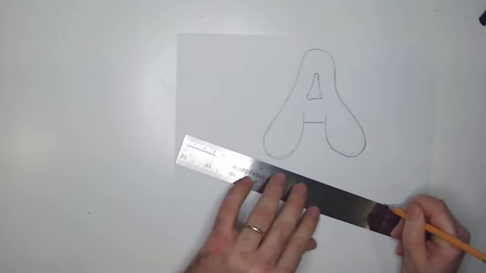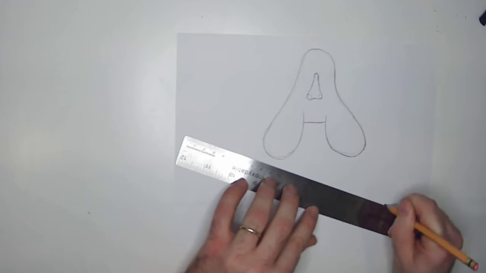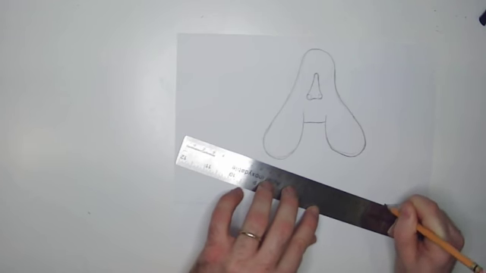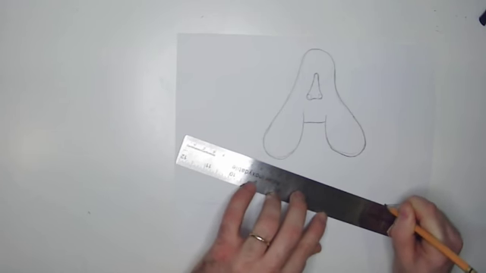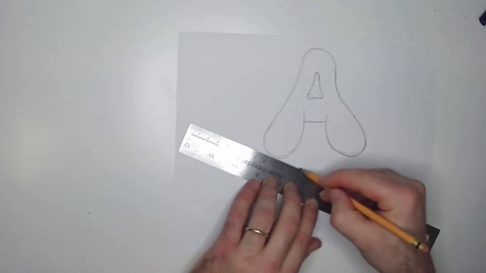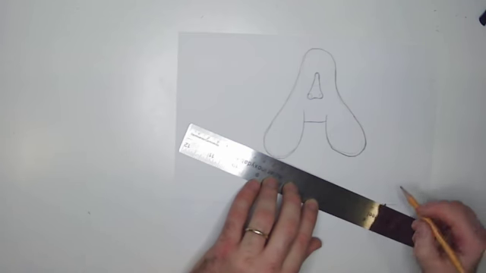To do this, I'm going to position my ruler so that the pencil is on the vanishing point and my ruler is butted up against it. And in order to get the tangent, I'm just going to move the ruler over until it touches the edge of the curve, and then I'm going to draw my line out.